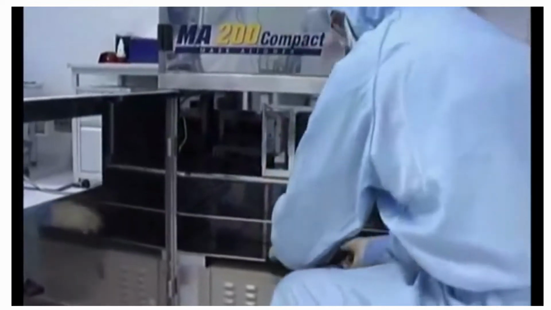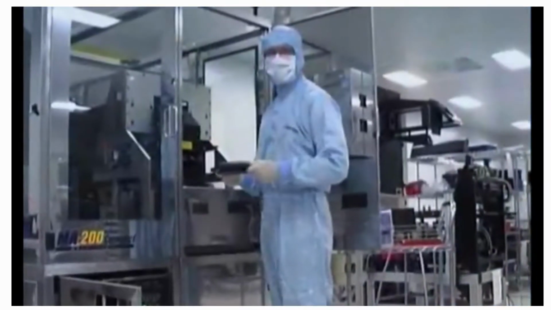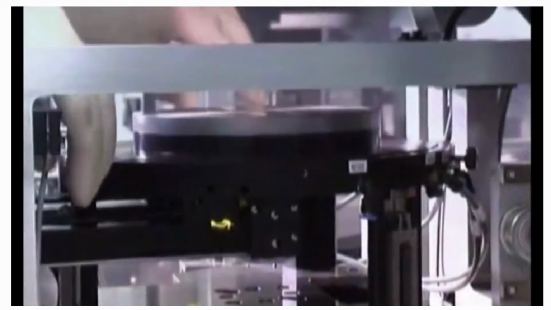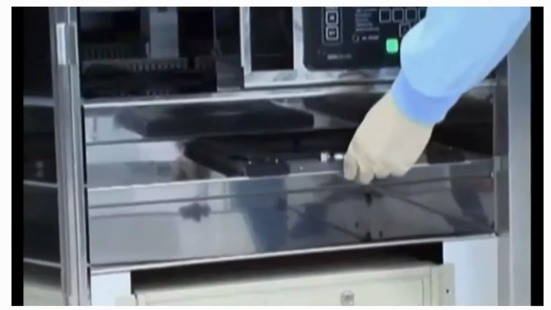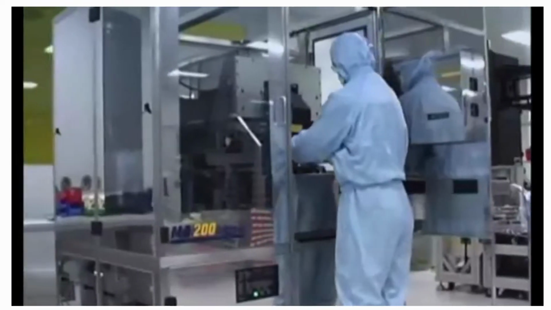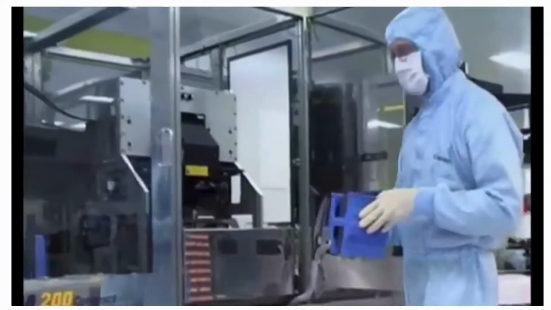The chuck is stored in the bottom part of the aligner and is quick and easy to load. Equally easy to insert are the mask holder and the mask. Now I load the carrier.